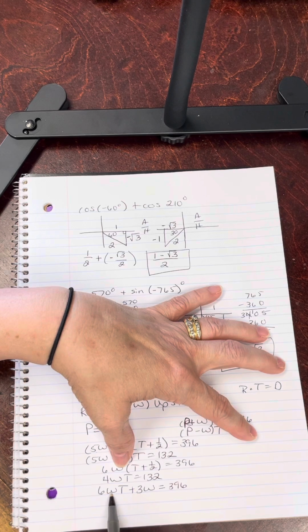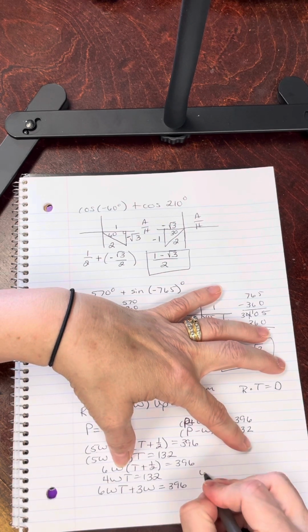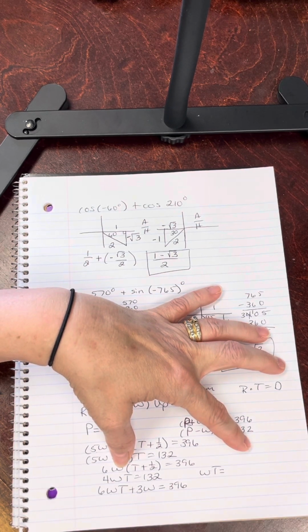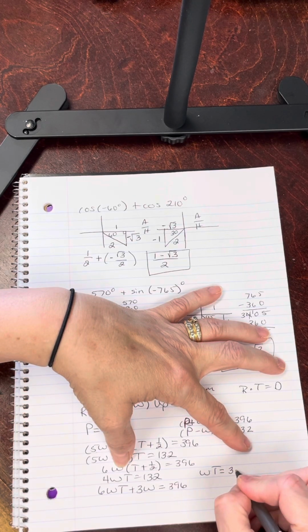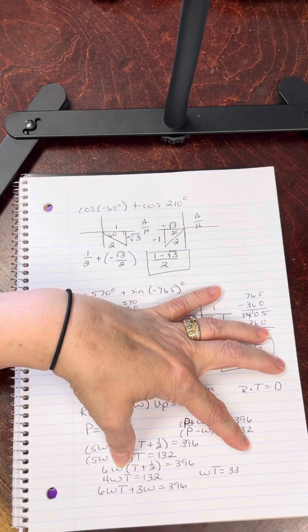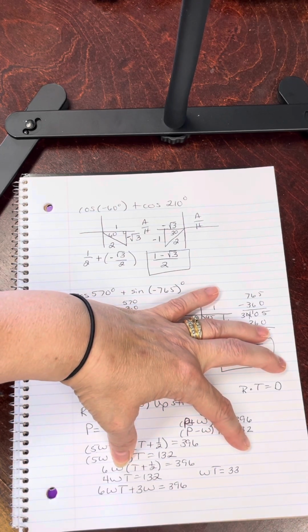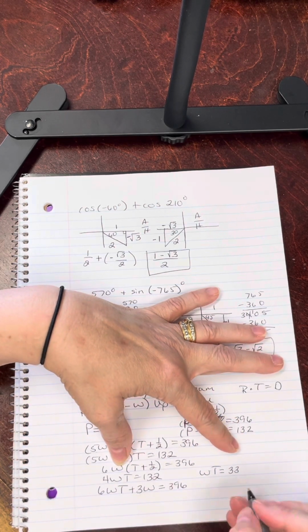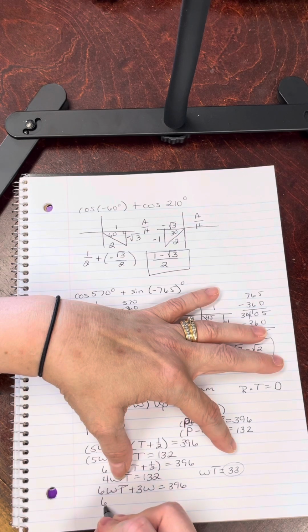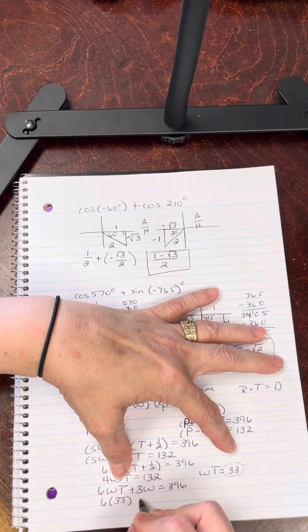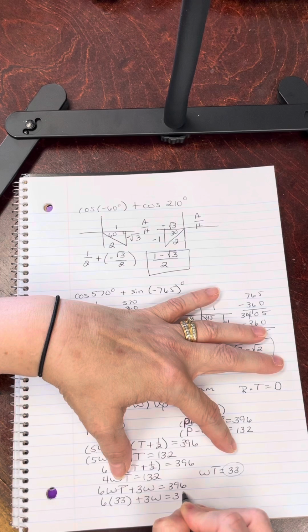Now, I have a WT weird combination here, but I also have it here. I can solve for this WT by dividing out by 4. So WT equals 33? Is that right? Yes. Okay, so now I have that, and I can plug it in, substitute 33 for WT instead of here. So we're going to have 6 times 33 plus 3W equals 396.